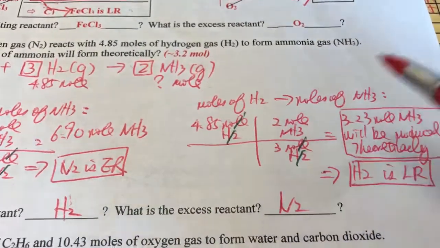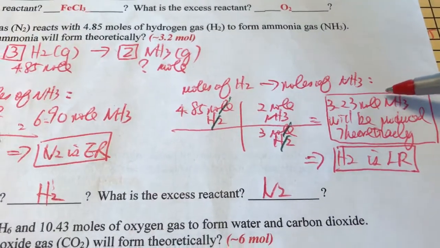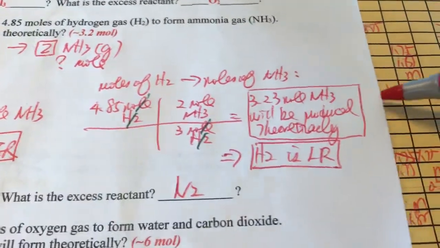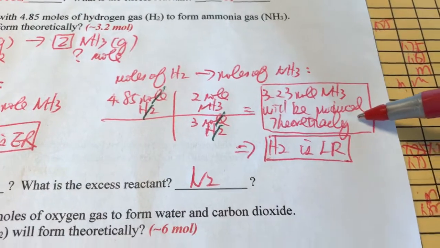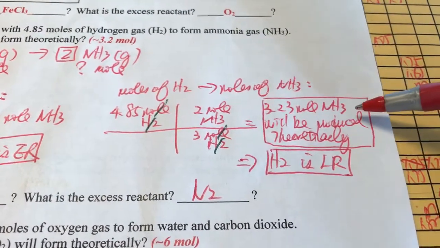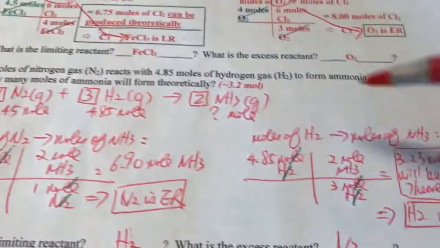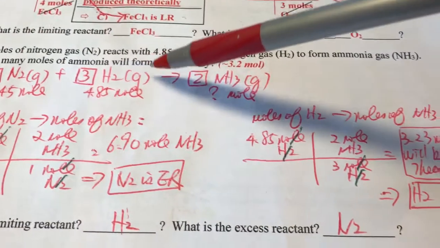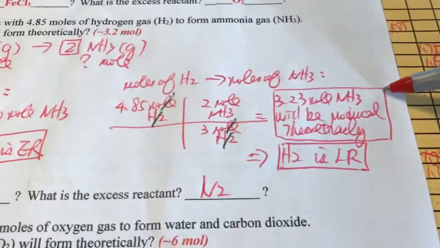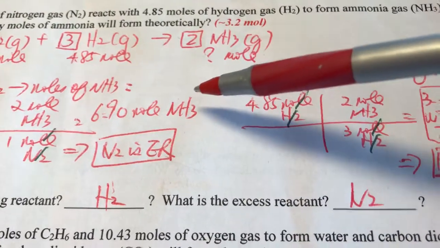They're both hamburger, they're both product. We compare these two numbers. This number is smaller, 3.23 is smaller. So this will be the theoretical yield I can produce. We continue to write the sentence: 3.23 moles of NH3 will be produced theoretically, and we box that. This is the answer for part A: how many moles of ammonia will form theoretically? This one will never take place, so we just leave it.